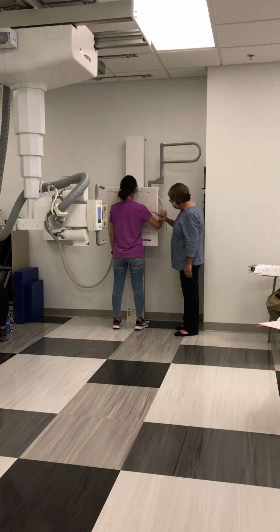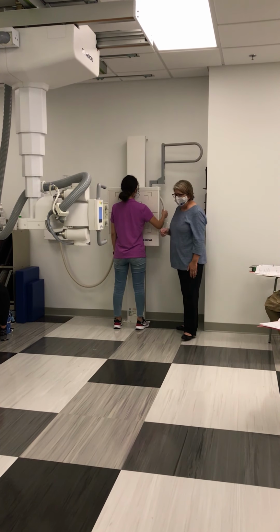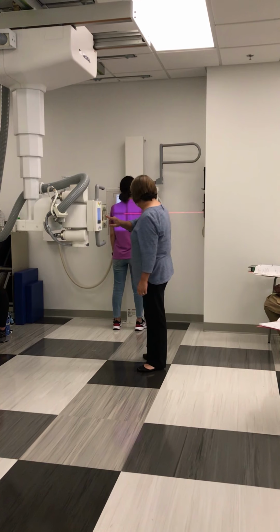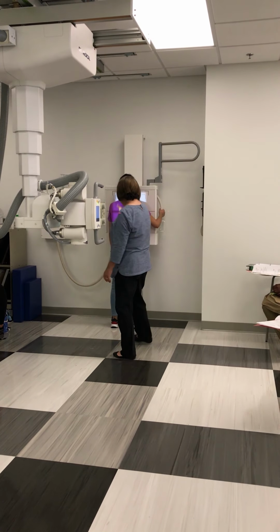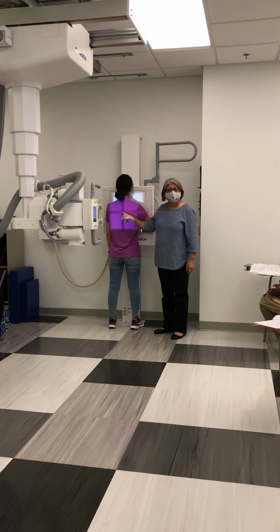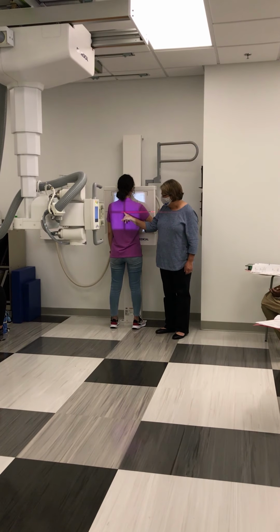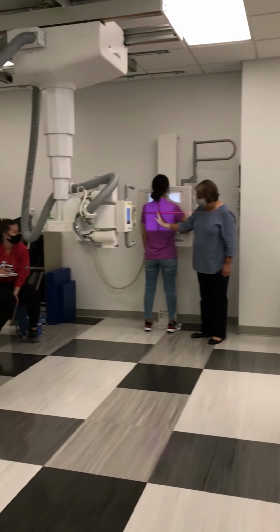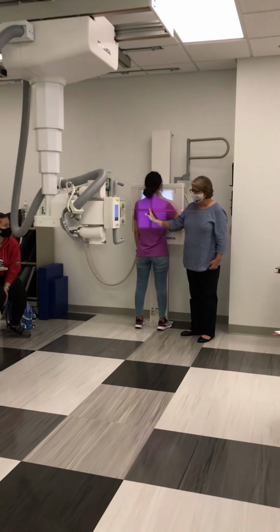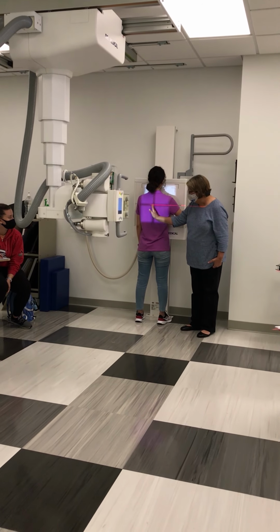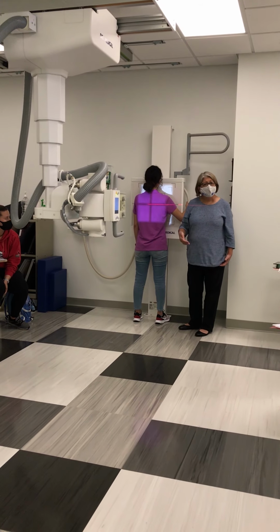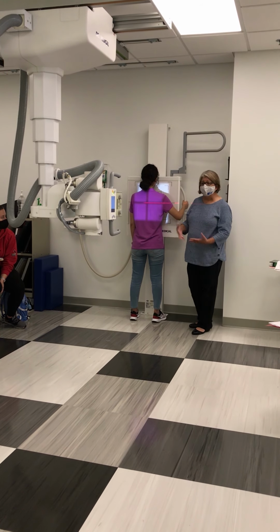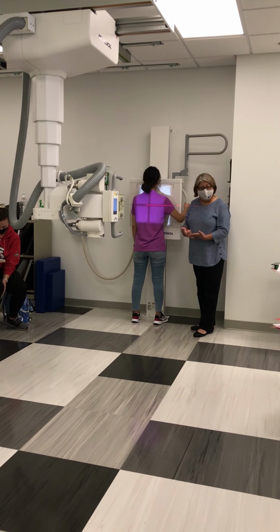Now then, I'll have you stand with your chest against the board, forward, stand with your feet shoulder width apart. Grab a hold of that bar, that's good. Now I'm going to center. I know this is your central ray, right in the middle of those crosshairs. So I know that I need to center at the mid-sagittal plane, and I'm also centering at the level of T7.